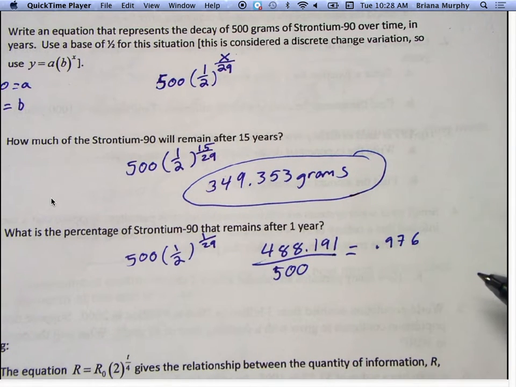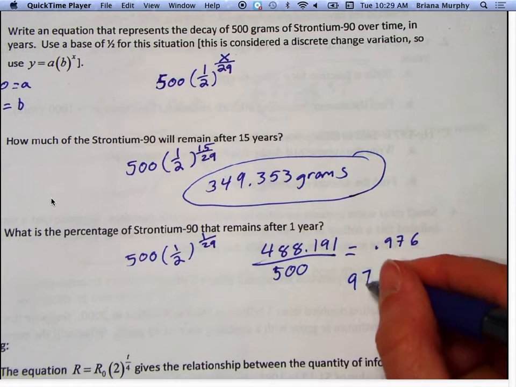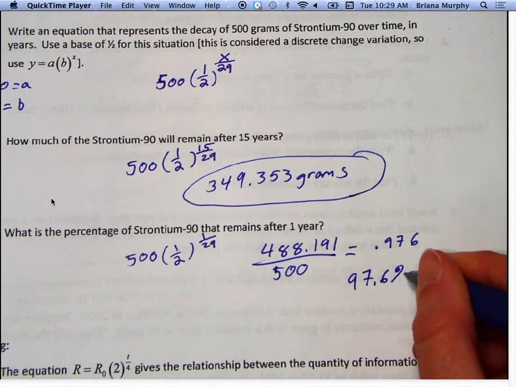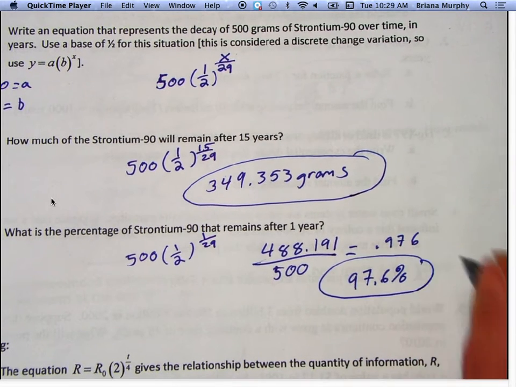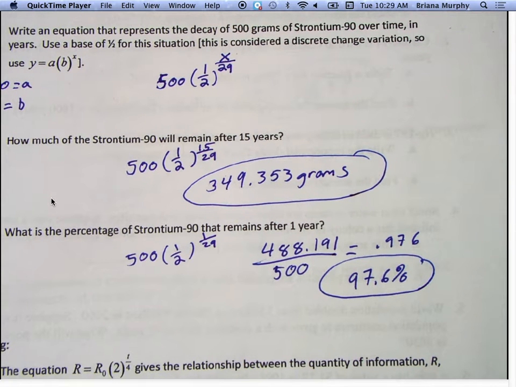So let's round it up. Or we can just change it to a percent. So now we times it by 100. So it's 97.6%. Does that make sense? How we found the percentage?